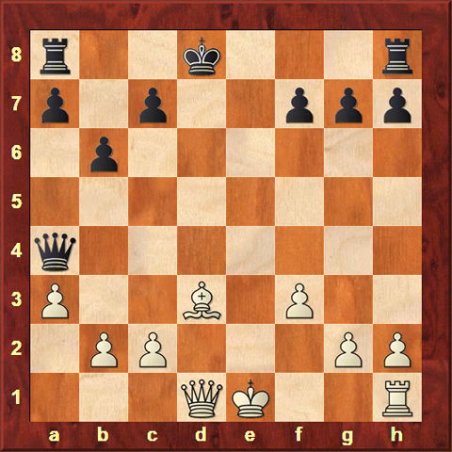In this video I'm going to talk about discovered check and discovered attacks, and think about what that means. A discovered check or a discovered attack occurs when a piece moves, but when it moves it reveals an attack or a check from another piece. On the screen you can see that the white queen would be checking the black king if the bishop wasn't in the way.